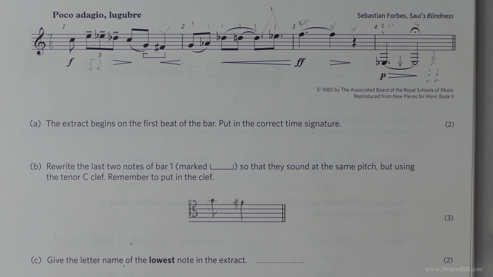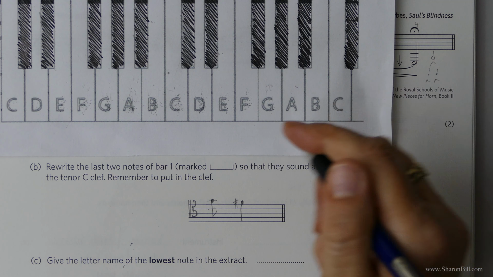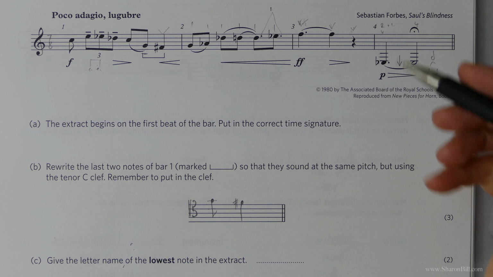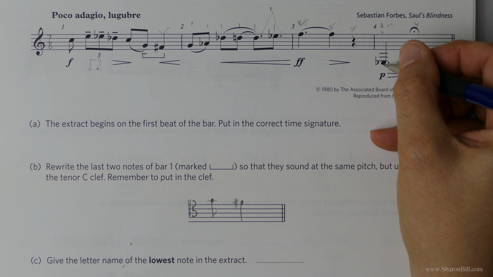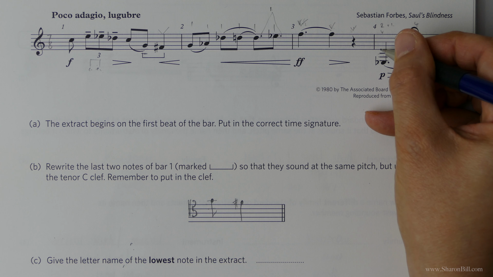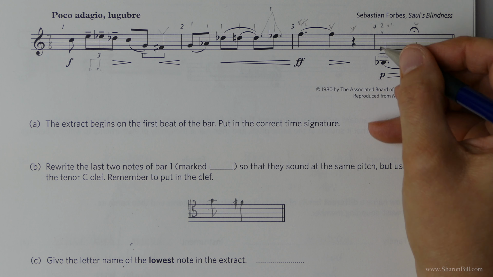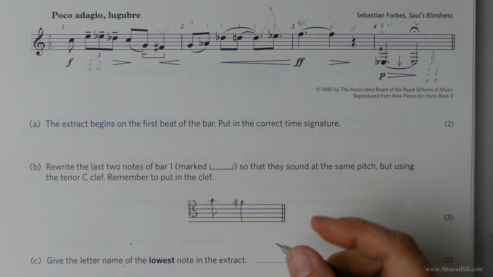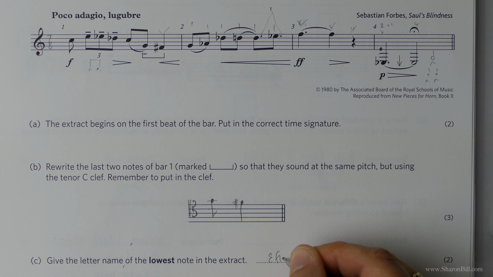If you find that difficult, you could just always count backwards looking at a piano keyboard, just to help you not lose track where you are. Alternatively, we can count this an octave up, counting the given note as 1. 1, 2, 3, 4, 5, 6, 7, 8 takes us to here, which we know is an E, but down an octave, E flat. So that's how we can find that out.